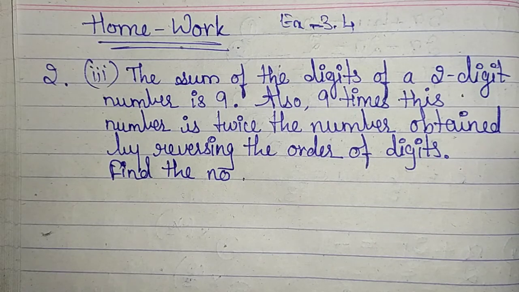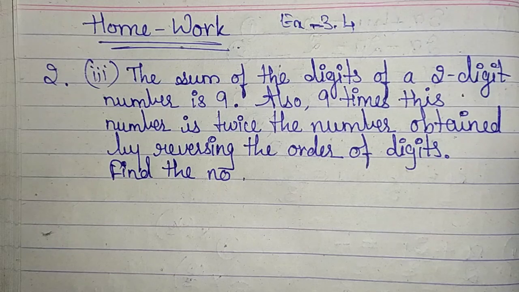So, 9 times this number, that is 9 times 10x plus y, is equal to twice the number obtained by reversing the order of the digits. So 9 into 10x plus y is equal to 2 times 10y plus x. So on simplification you will get the second equation, and on solving those equations by elimination method you will get the values of the digits, that is x and y. From there you have to find the number.